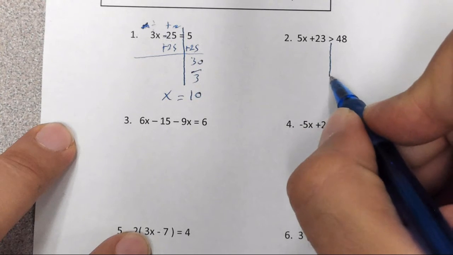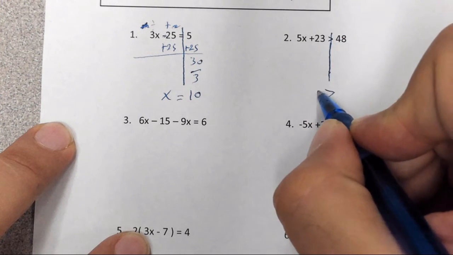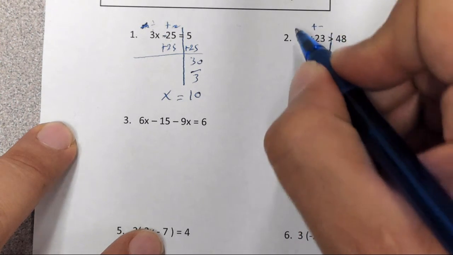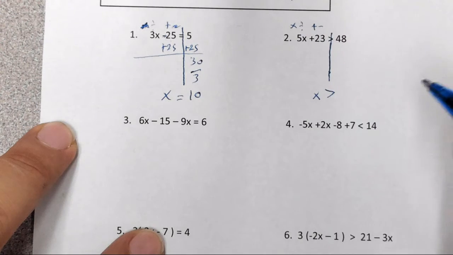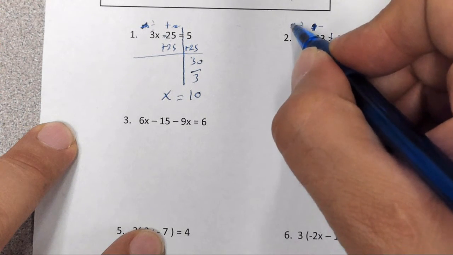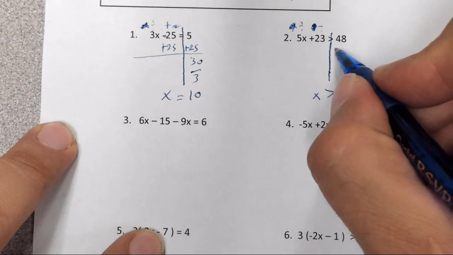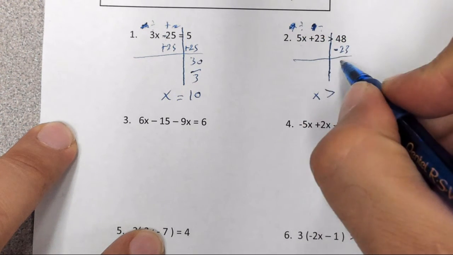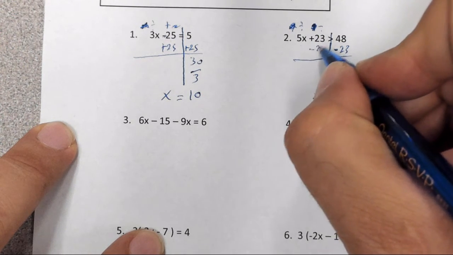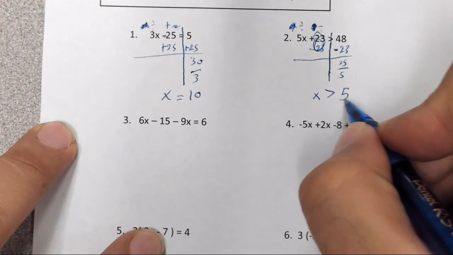It has an inequality. So when I draw the line to separate it, I'm going to draw the inequality down here just so I don't forget about it. Again, the number by itself gets a plus or minus. The letter gets a multiply divide. The 23 is already adding, and the 5 is already multiplying. So I'm going to subtract the 23 first, and then divide by 5. And the final answer is x greater than 5.